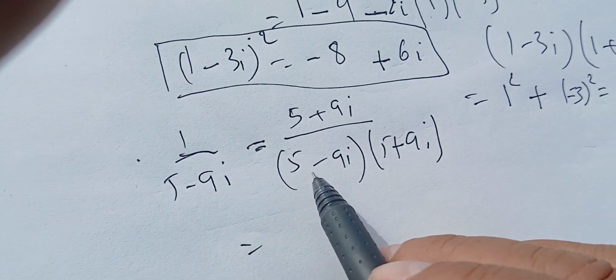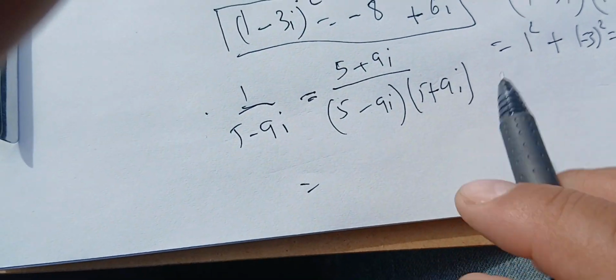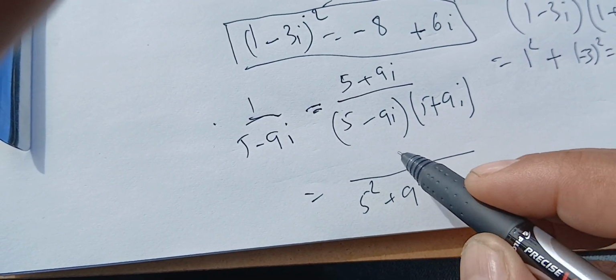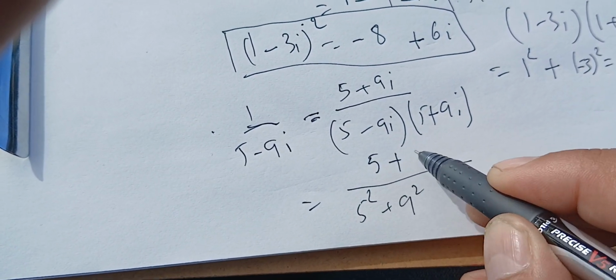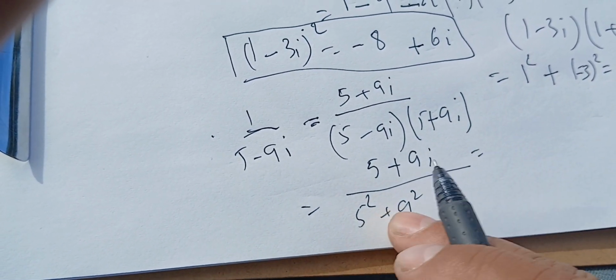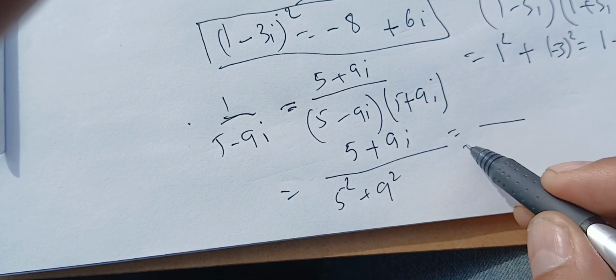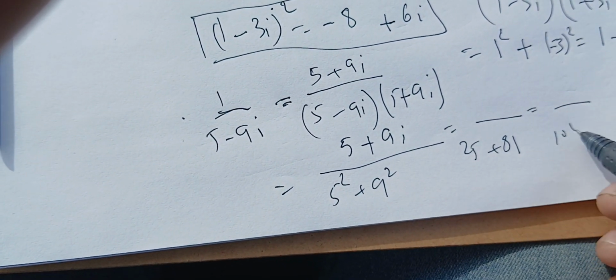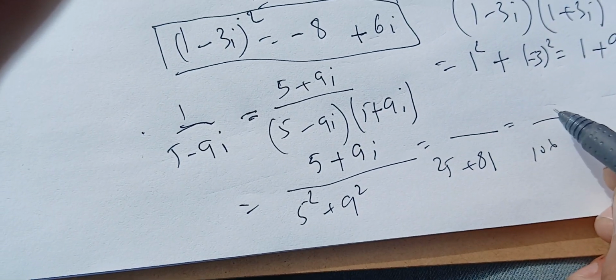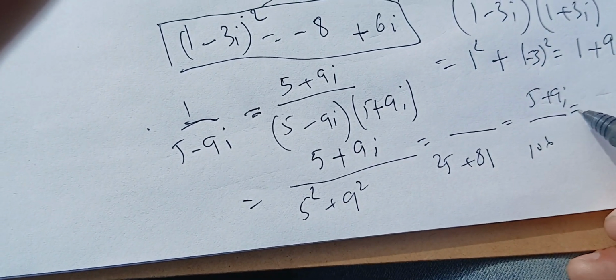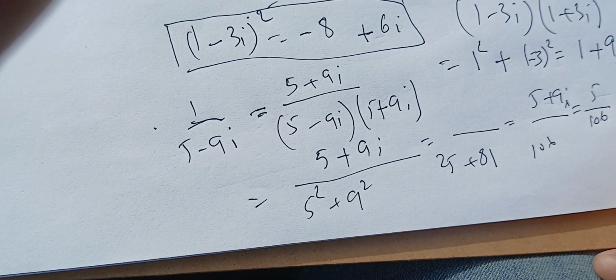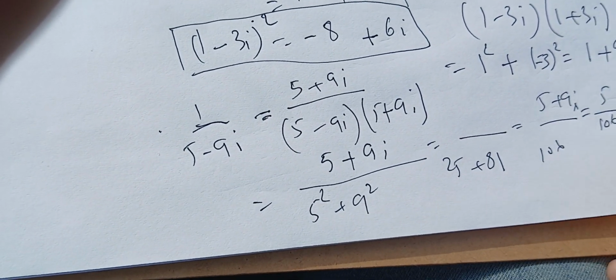So in this case, we have just 5 squared plus 9 squared, and on the top we have 5 plus 9i. So in the bottom we have 25 plus 81, which is 106. On the top we have 5 plus 9i. So let's write it in algebraic form. We have 5 over 106 plus 9 over 106 i.